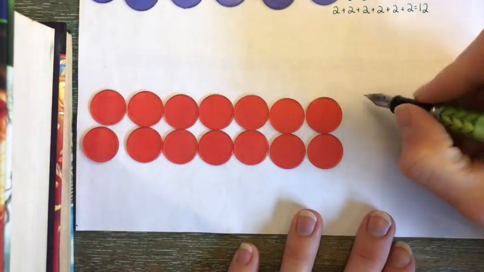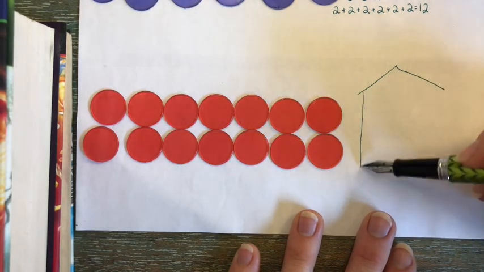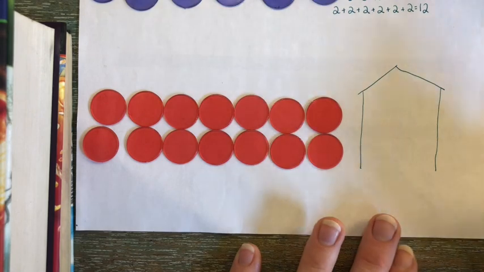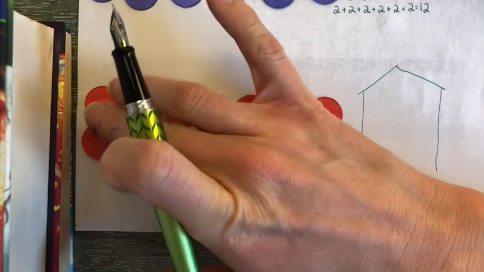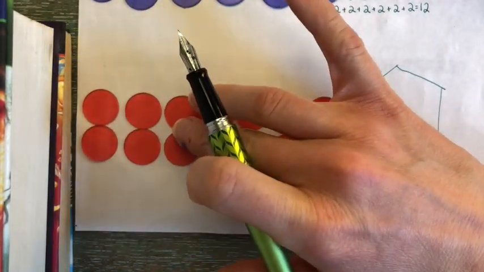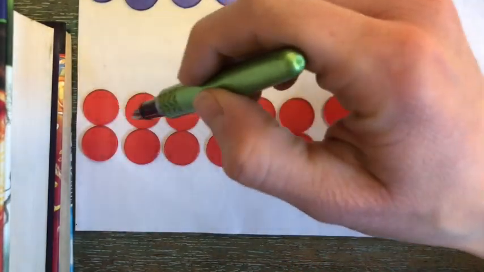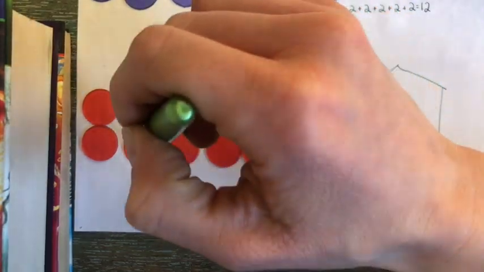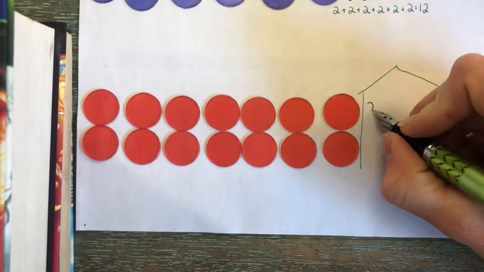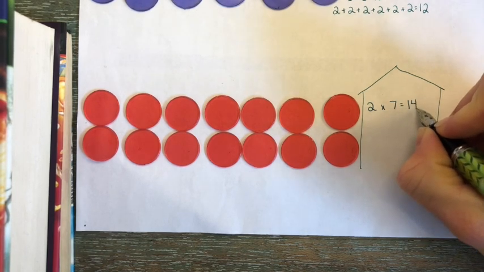So, making my fact family, I'm going to start with multiplication. This one has a wonky roof on their house, but that's fine. It's only an imaginary house. I'm going to start with my multiplication sentences. So let's start with how many groups you have here. Look at my array, you know the deal. I have 1, 2, 3, 4, 5, 6, 7. 1, 2, 3, 4, 5, 6, 7. So 2 groups of 7 is 14.